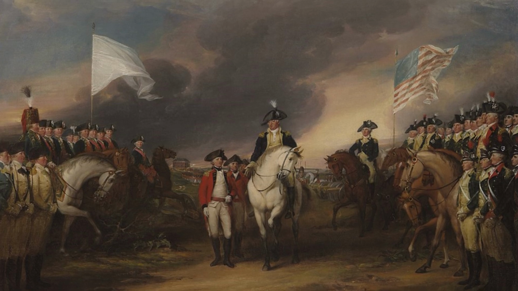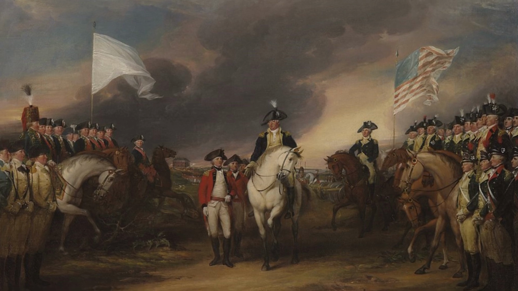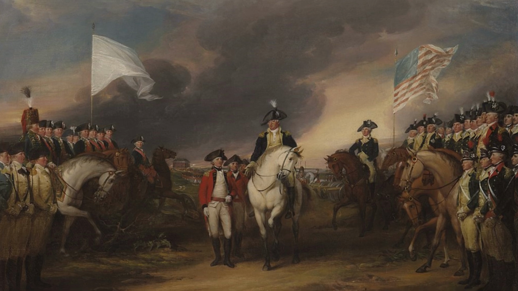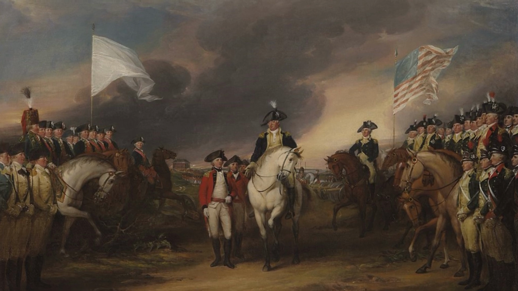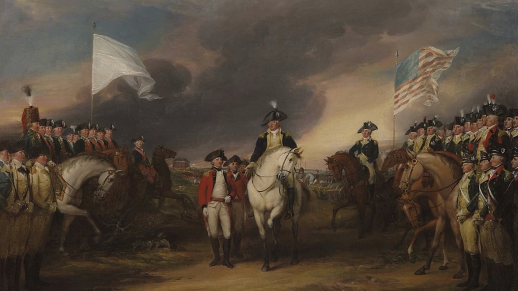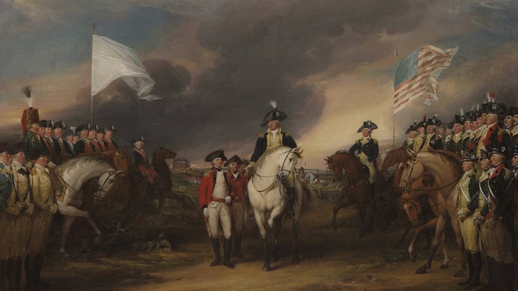A key turning point came in 1777 with the Battle of Saratoga. The American victory convinced France to formally ally with the United States, providing crucial military and financial support. French involvement tipped the balance of power in favor of the Americans.